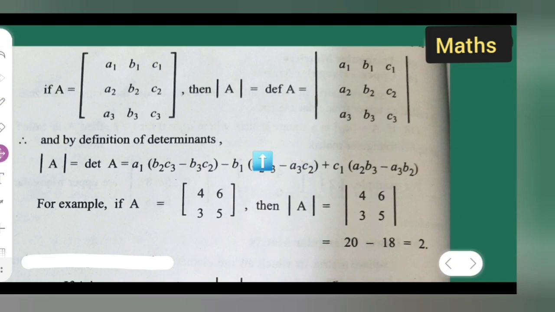Suppose if A is equal to the matrix with rows a1, b1, c1, a2, b2, c2, a3, b3, c3, then determinant of this matrix A is the determinant with rows a1, b1, c1, a2, b2, c2, a3, b3, c3.